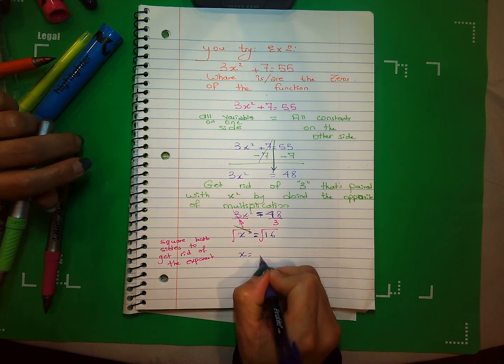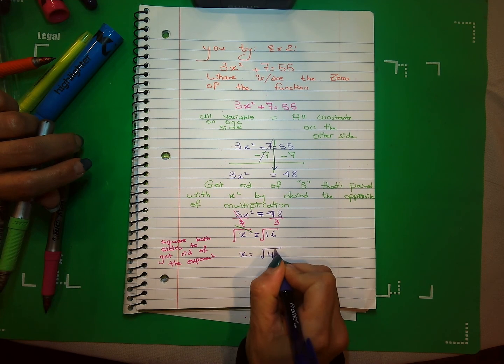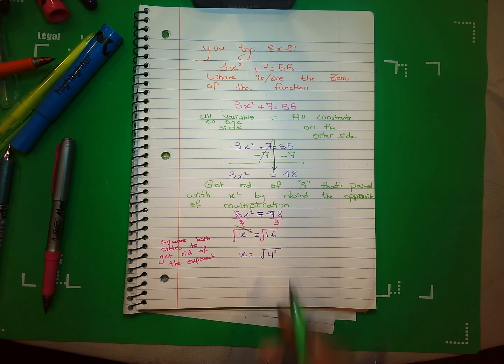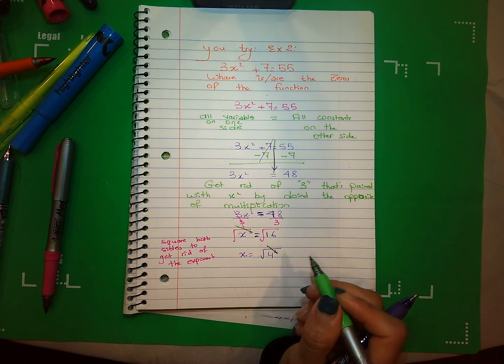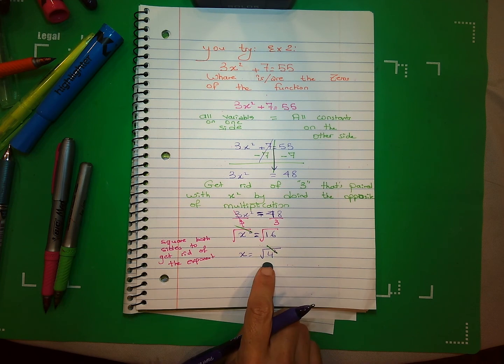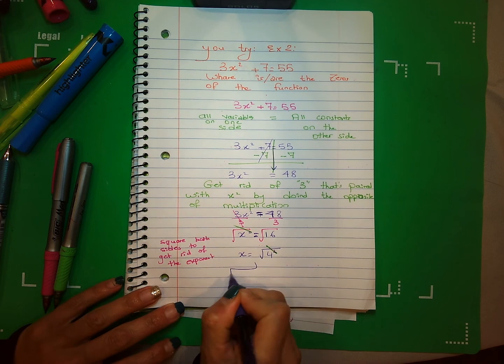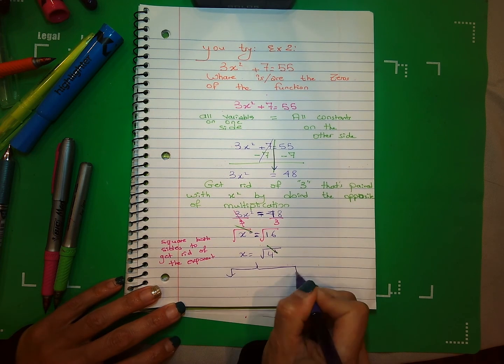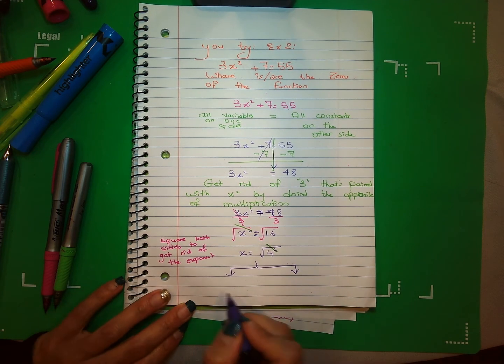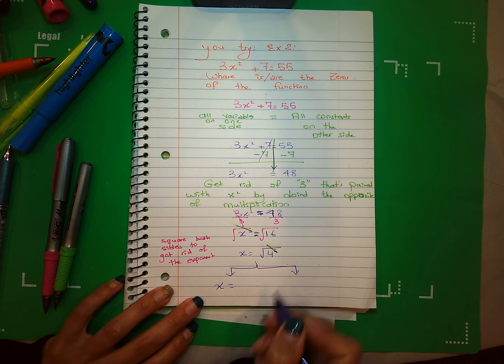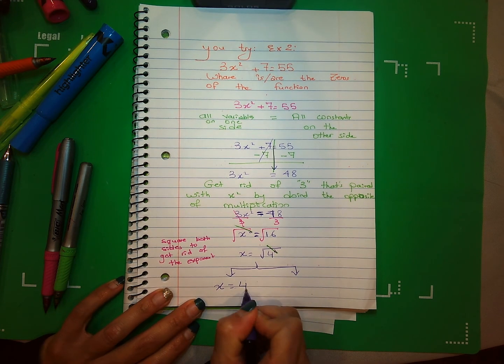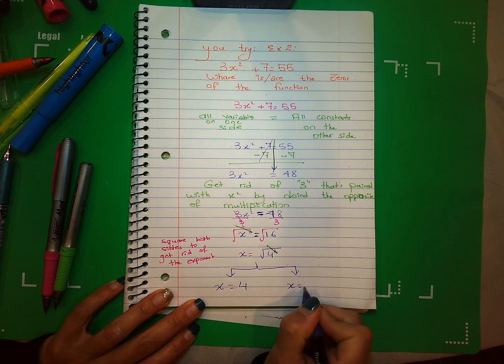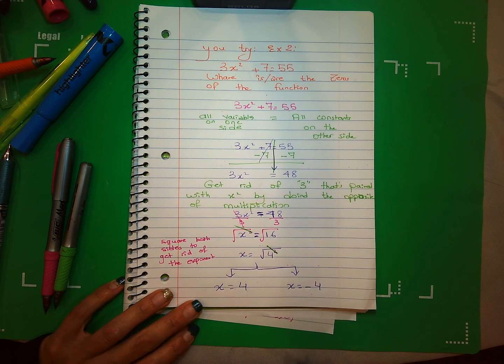So it's the square root of 4 squared. That square and that radical are going to go. But since this is a constant and I'm getting rid of the square, that means I'm going to have 2 values for x. The first time it's going to be a positive value. The second time it's going to be a negative value.